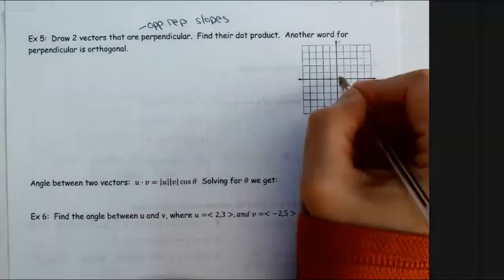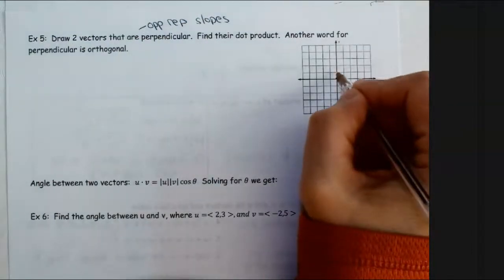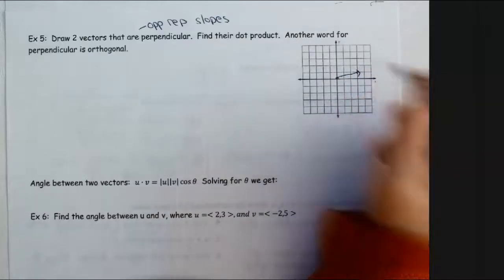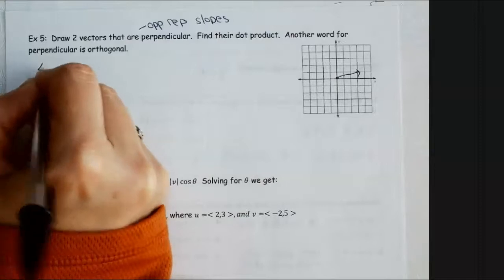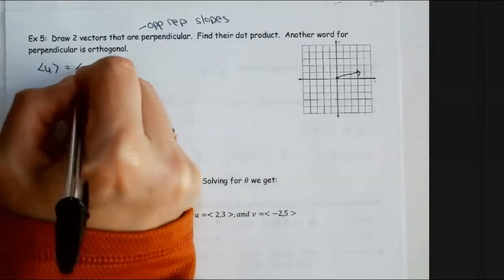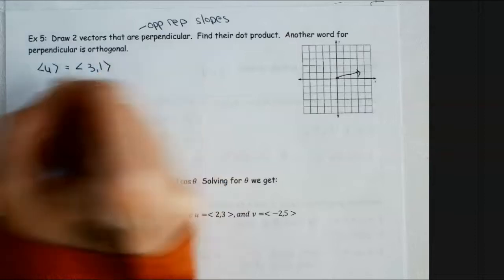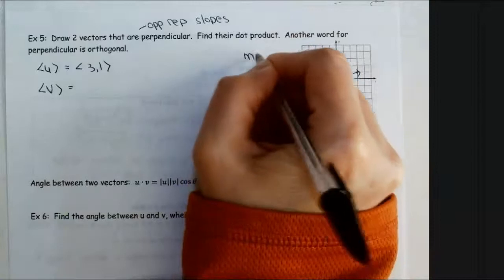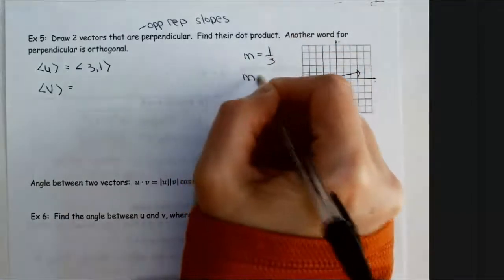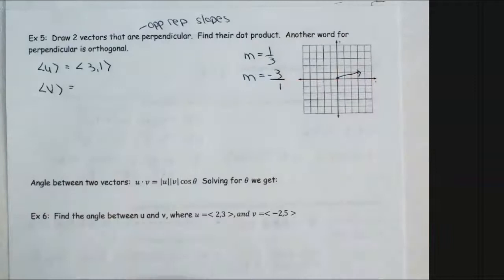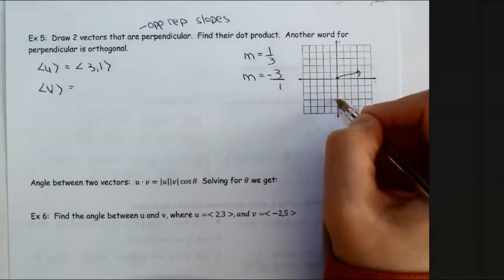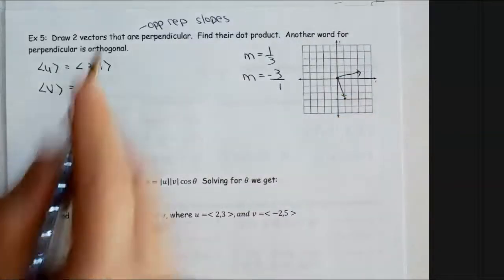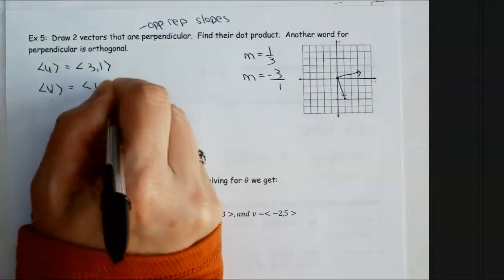So I'm just going to start at the origin. I'm going to go up 1 and over 3, and we'll just call that vector u. So vector u has components 3, 1. So vector v, as I said, if this slope is 1/3, one that would be perpendicular is opposite and the reciprocal. So from here, I'm going to go down 3 and over 1. We'll label that to be vector v that has the components 1, negative 3.